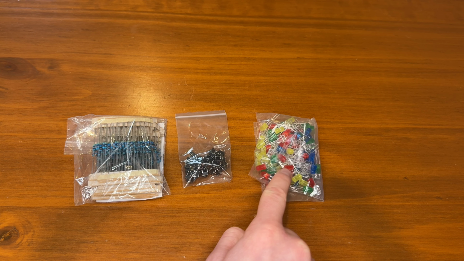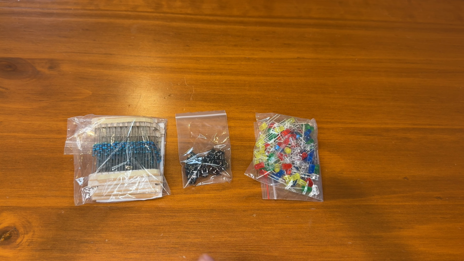Resistors, push buttons, and LEDs are all some of the most fundamental building blocks of electronics. As you continue these projects, you'll use them in many different circuits and gain hands-on experience in how they work together.